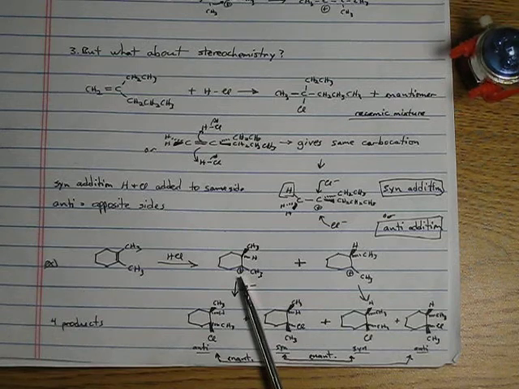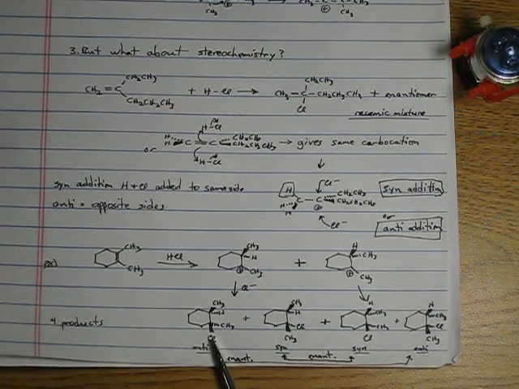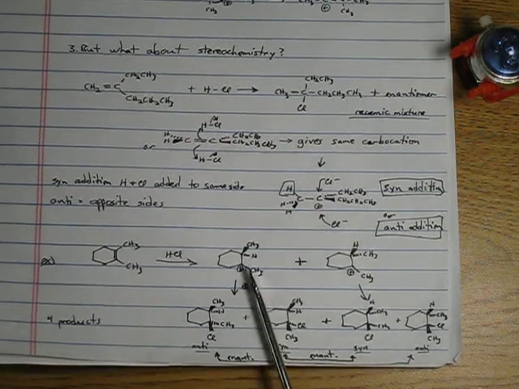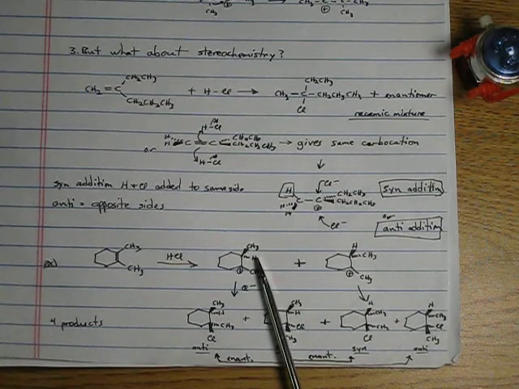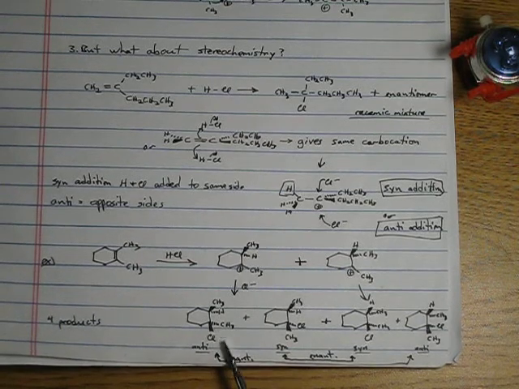So then the question is, which side could the chlorine come in on? Well, it's a flat trigonal planar carbocation. The chloride could come in from the top side, and we generate this guy right here. Note that is anti-addition because the hydrogen came in from the back side and the chlorine comes in from the top side, anti-addition, to get this.